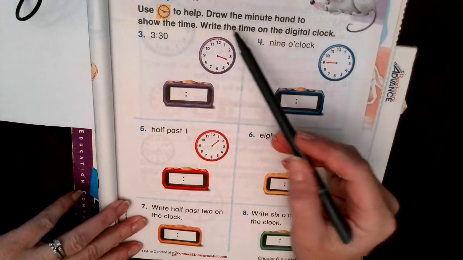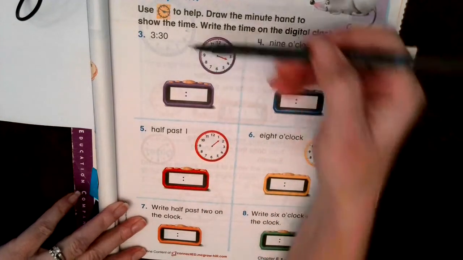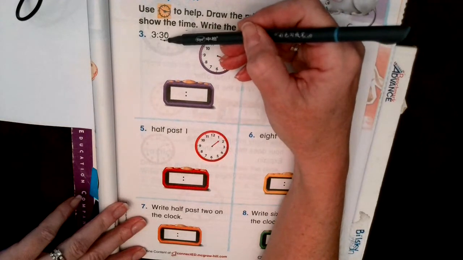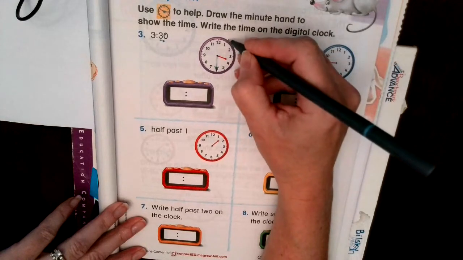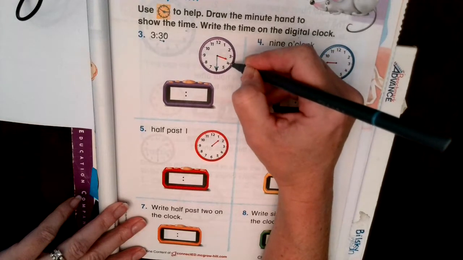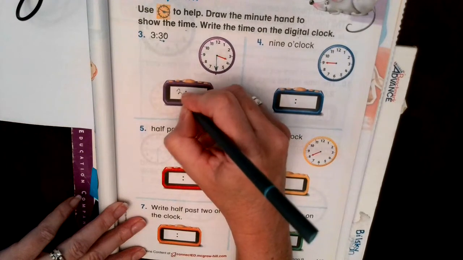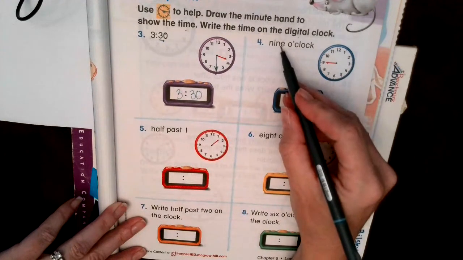Okay? So it says, draw the minute hand to show the time, write the time on the digital clock. So they want us to show 3:30. Remember, we know if it says 30, that's the long minute hand pointing to the 6, because this is 5, 10, 15, 20, 25, 30. And then we write it on the digital clock as 3:30.